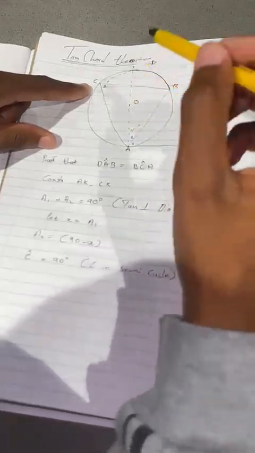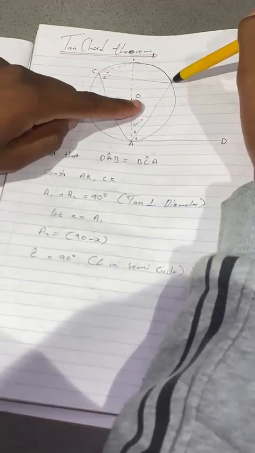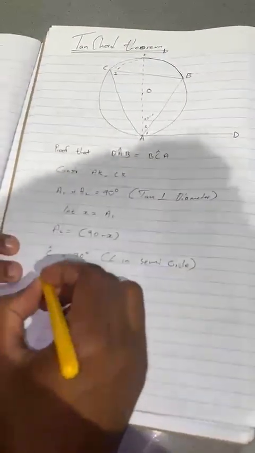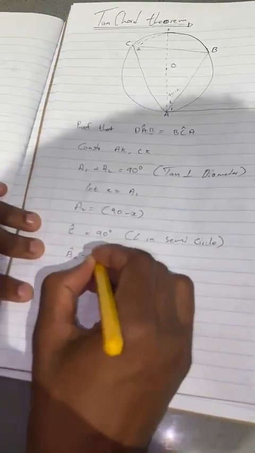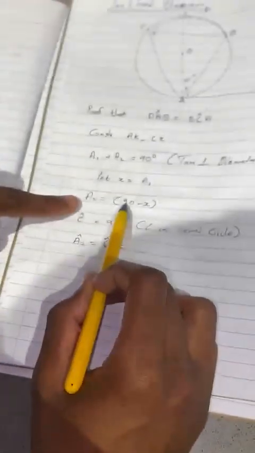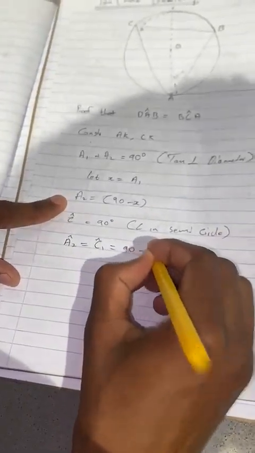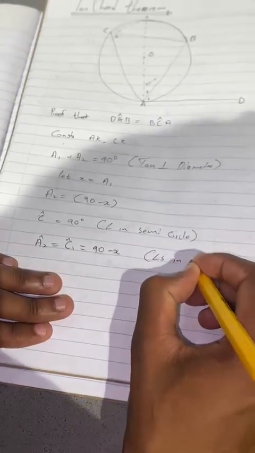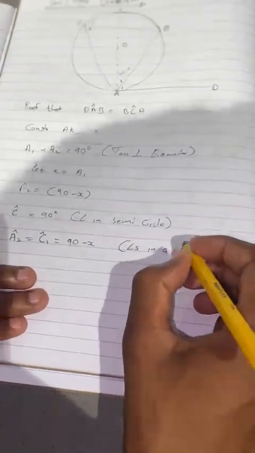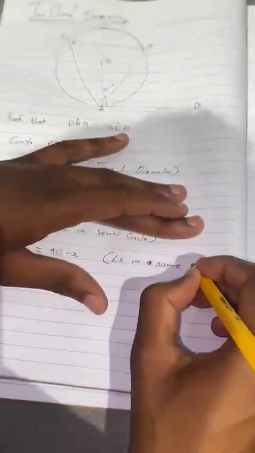Angles in the same segment, because they are subtended by the same arc. So let's show that. Angle A2 is equals to C1, and remember that A2 is equals to 90 minus x. 90 minus x, angles in the same segment.